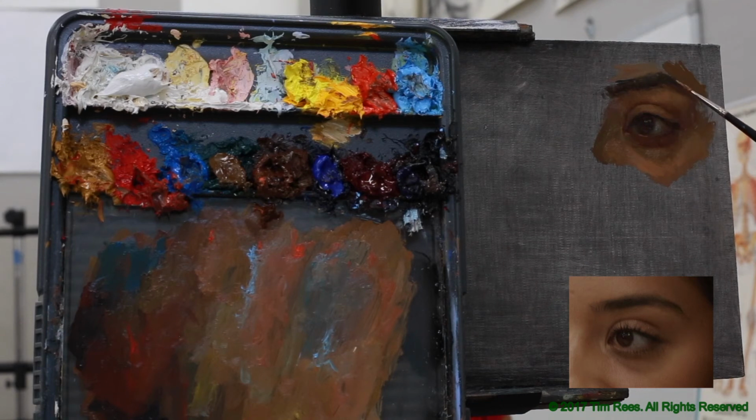Now I'm really getting to noodle in to create some of these transitions here. Almost like little tiny hatch marks, I think, is a good way to consider it.